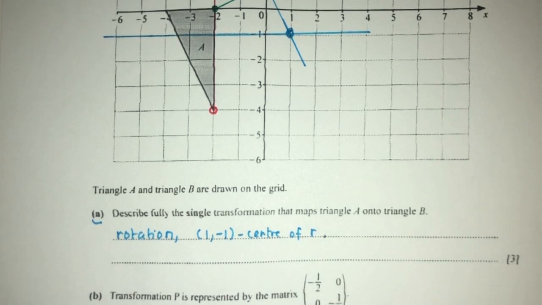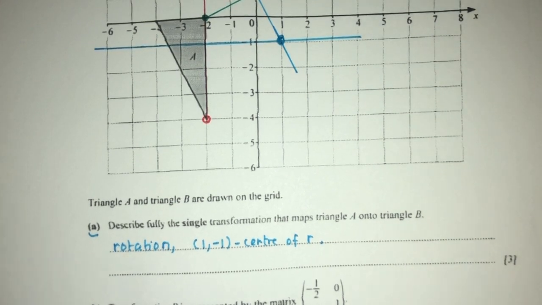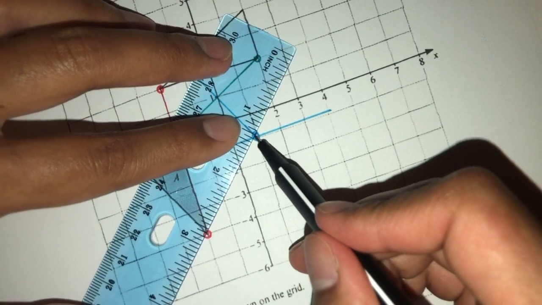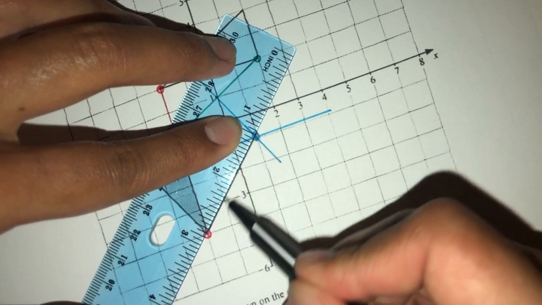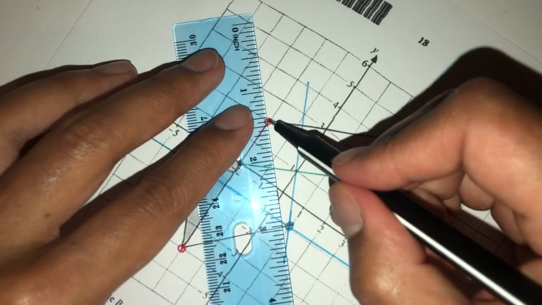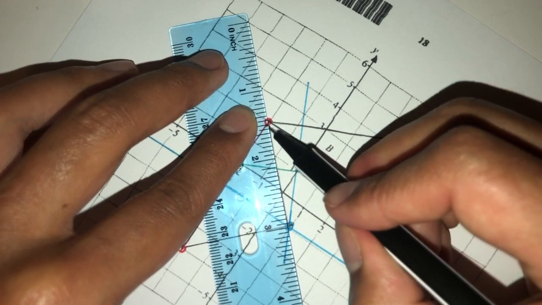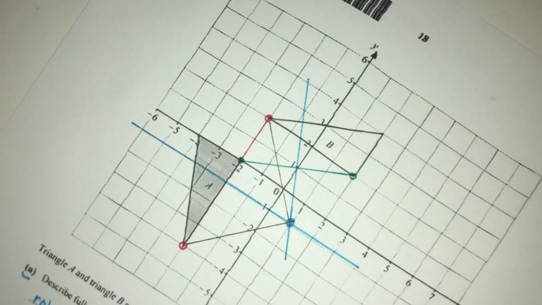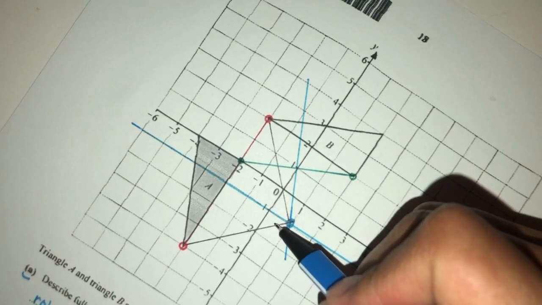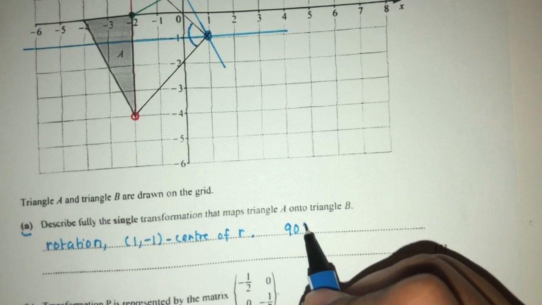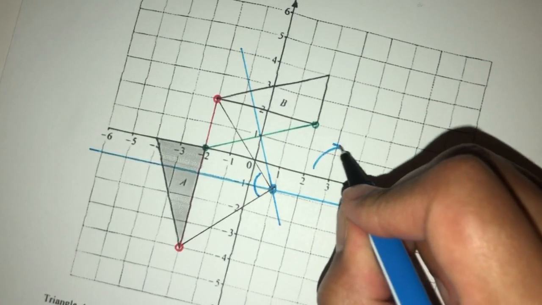Now finally, for your third mark, you have to provide the angle of rotation. So pretty easy. We just have to join one of the points here with the center, right? And then join the image as well, the image and object corresponding to the center. Now by observation you can see what the angle is over here. Right, it is pretty clear. It should be 90 degrees, and because it went in this direction, we have to state the direction.